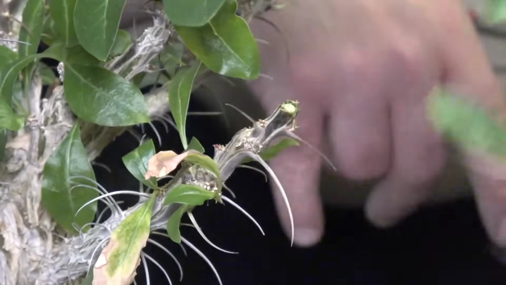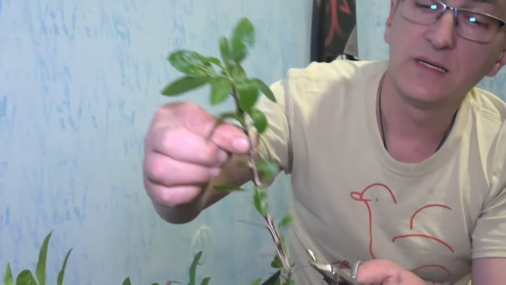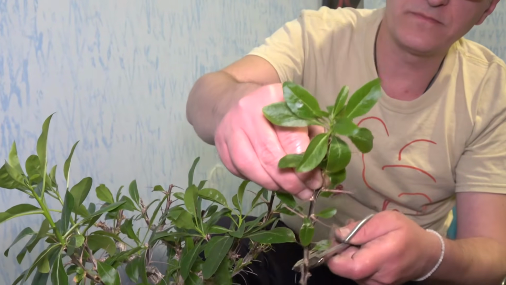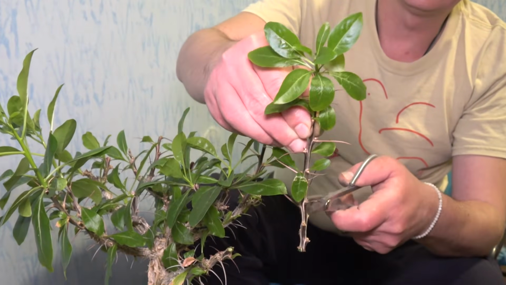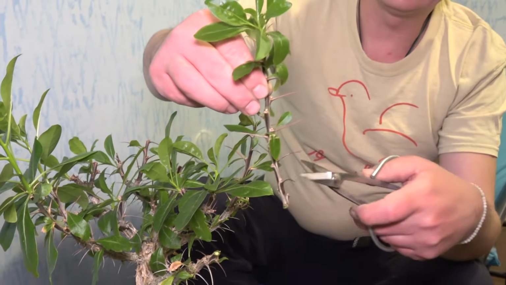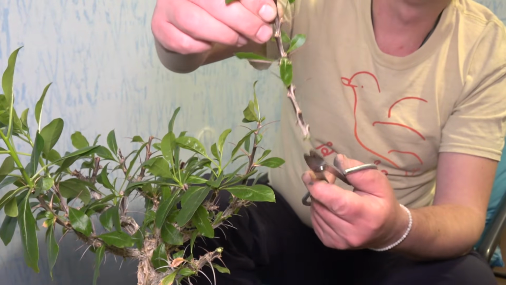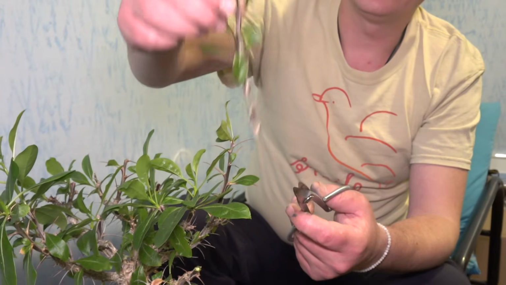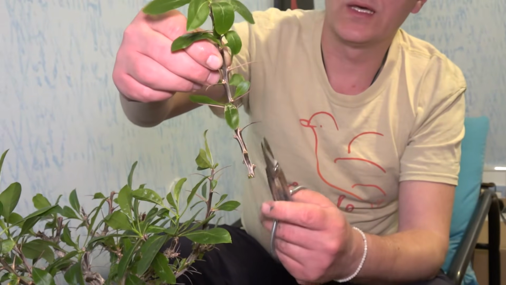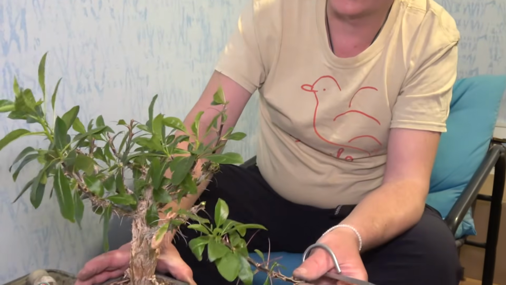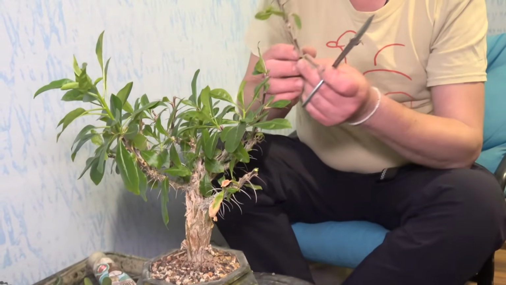And they are growing quite well from cuttings. So if I cut the thorns off, the bottom ones, and if I dip this into some root hormone powder and stick this into the soil, I will get new roots this year. So I will probably do that. They're really good. The bonsai trees look really good from them, so I will save these branches.